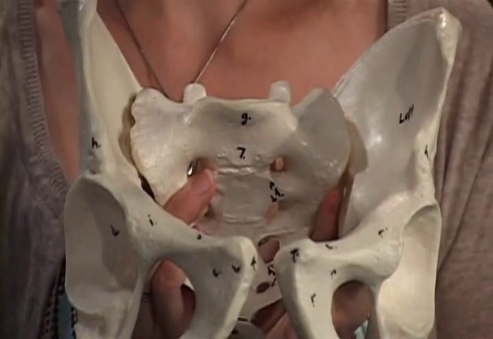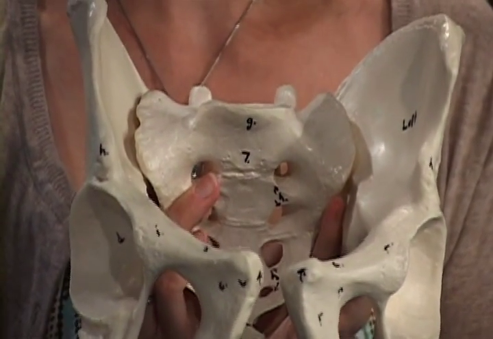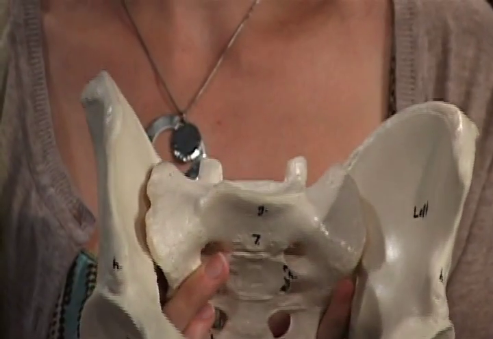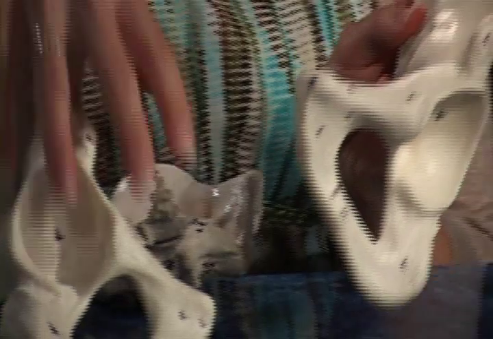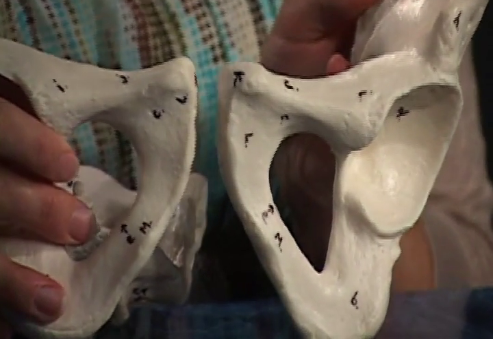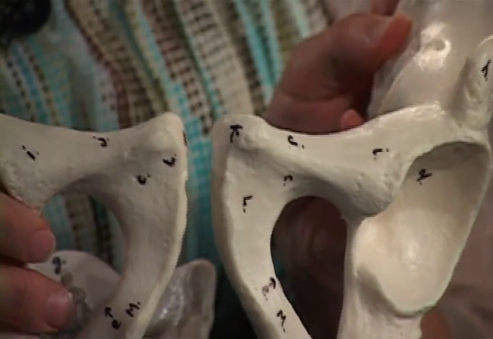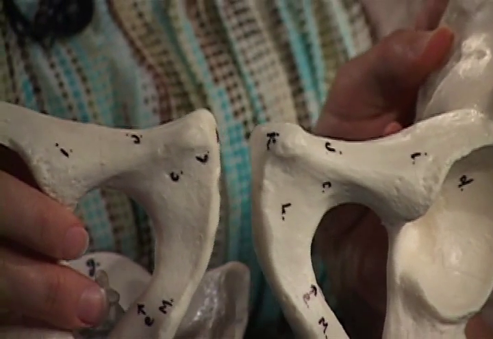And right in between where you see that gap between the 2 pubic bones, there would be a piece of fibrocartilage that would sit right here in between the 2 bones, and that's the pubic symphysis. It's a piece of fibrocartilage that sits there in between, where that little gap is.